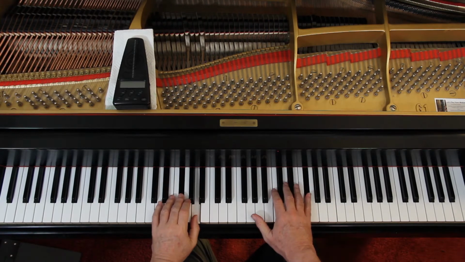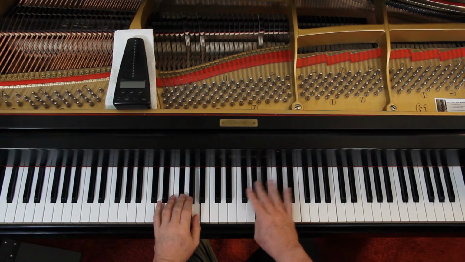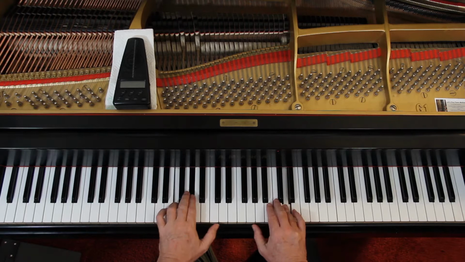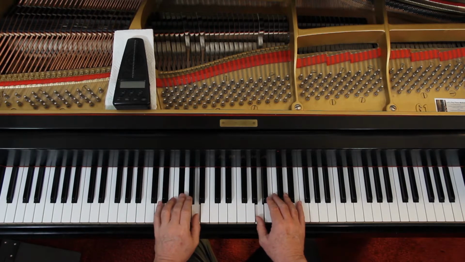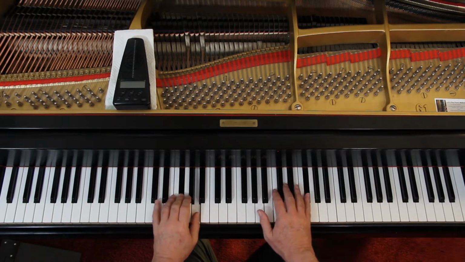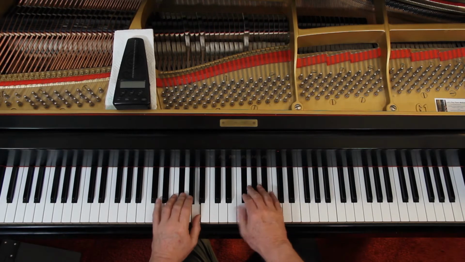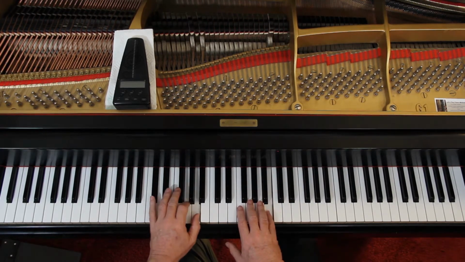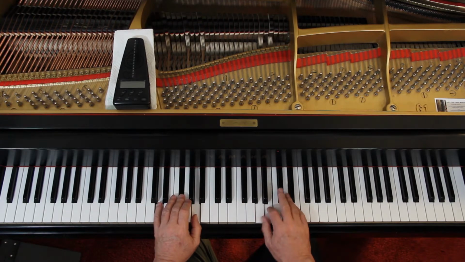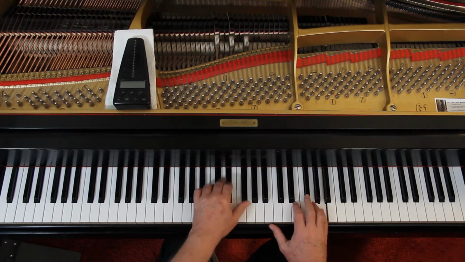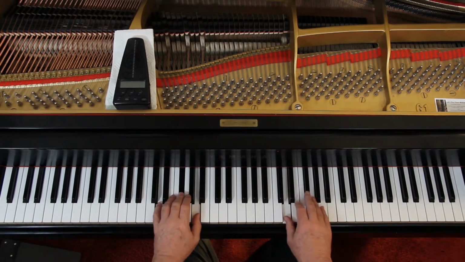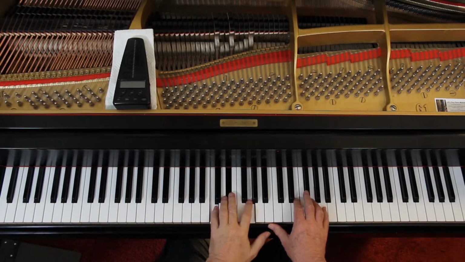So work that out and then put the hands together. See, as you're doing this, you have the two eighth notes at the end where you have a rest in the left hand. That gives you one beat to get your hand up here. So be sure you can do that.